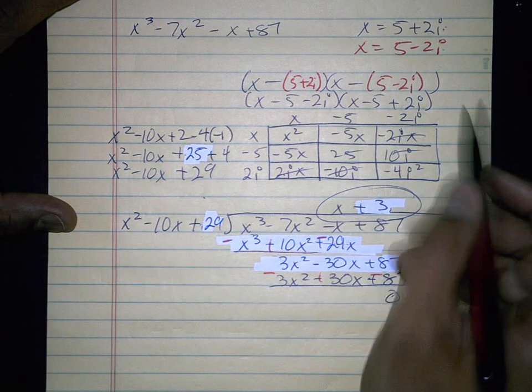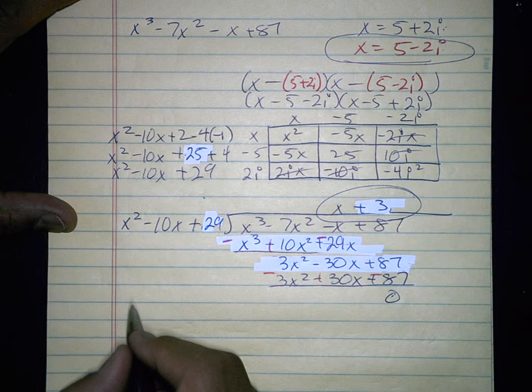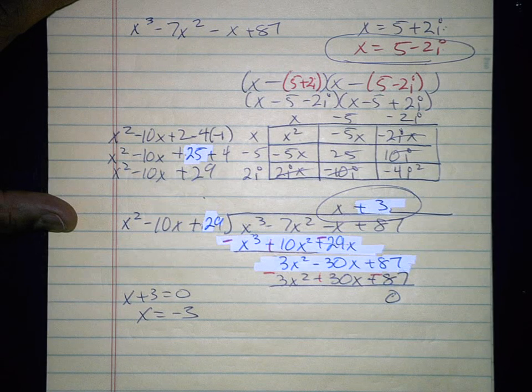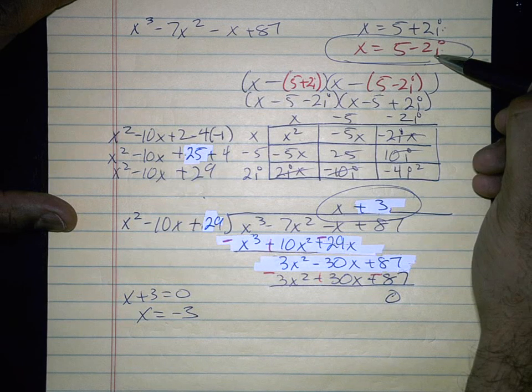So the other two roots, there's one right there as I got as a conjugate pair. And my other root comes from this one. So my two answers are x equals negative 3 and x equals 5 minus 2i.